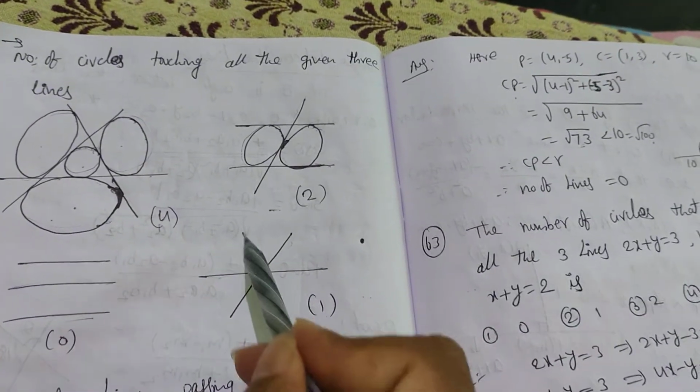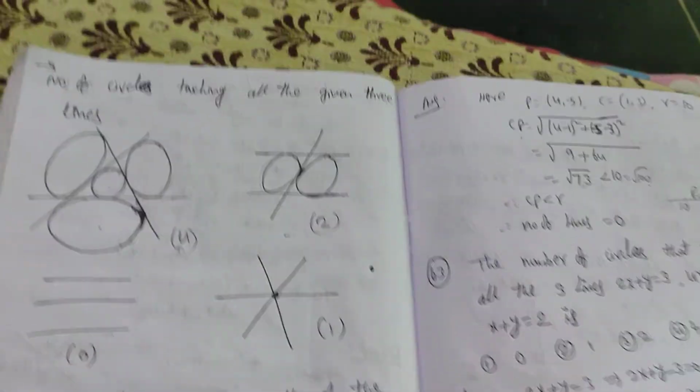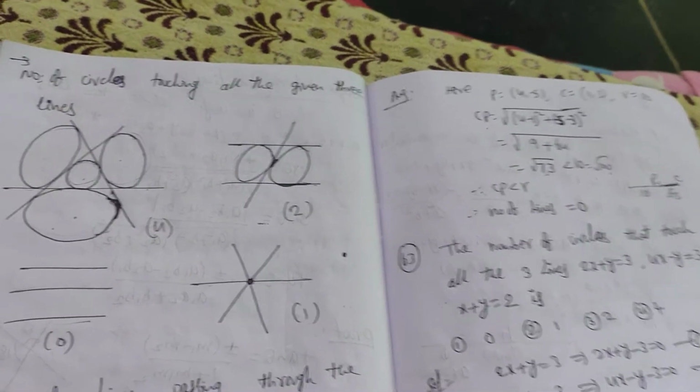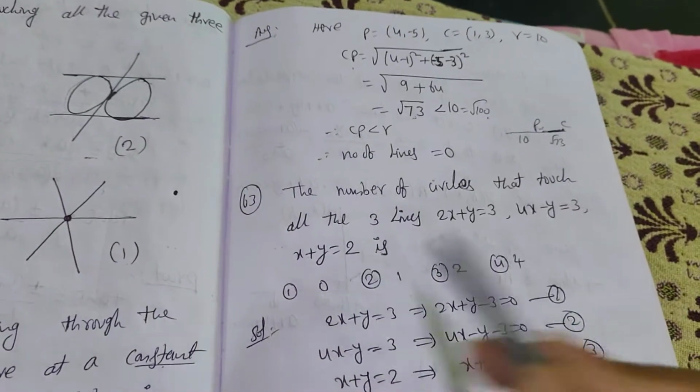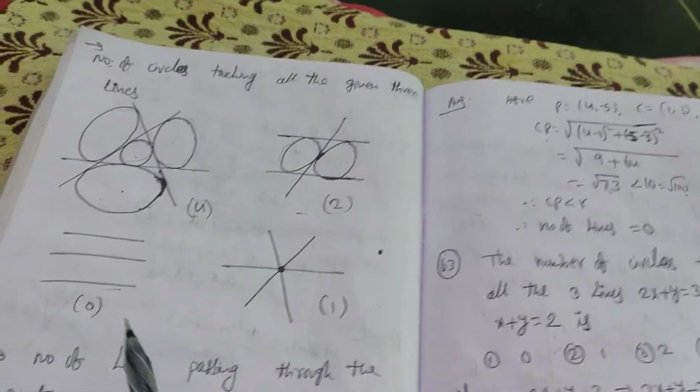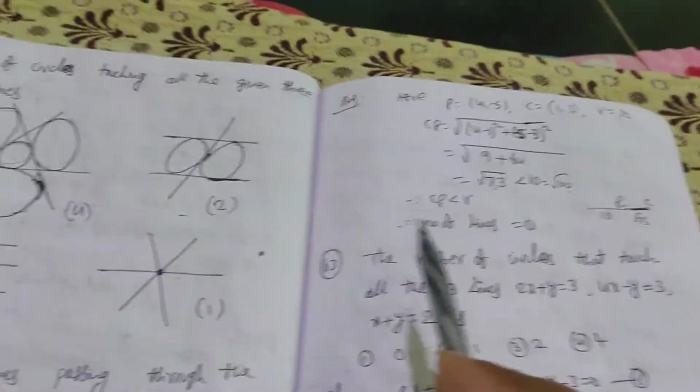If for suppose these 3 lines are concurrent, how many circles can we draw? 1 circle. That is the reason. First of all, check whether all these 3 lines are parallel or not. If parallel, then the number of circles is 0.